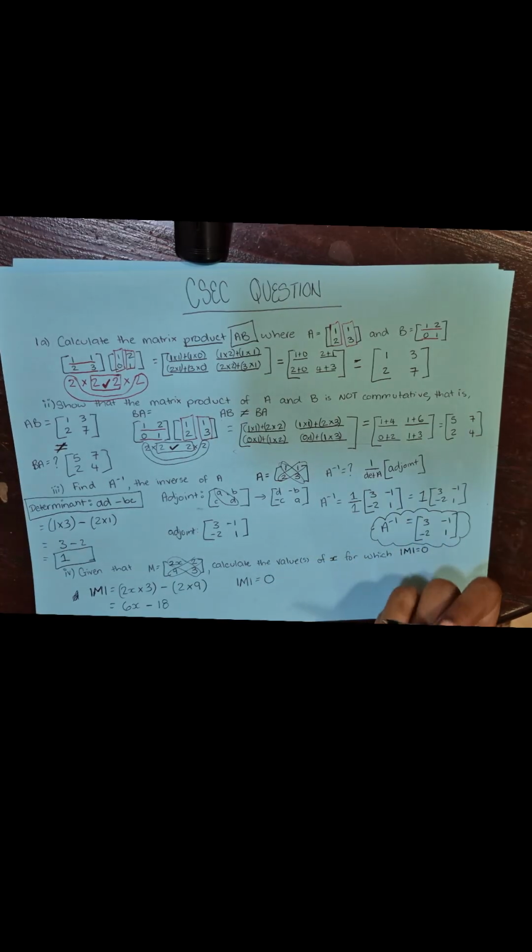So 2x times 3 would be 6x. You just multiply the numbers by each other. 3 times 2 is 6. Keep the letter. And minus 2 times 9, which is 18. Now they also told us that the determinant of M equals 0. So that means this determinant equals 0.